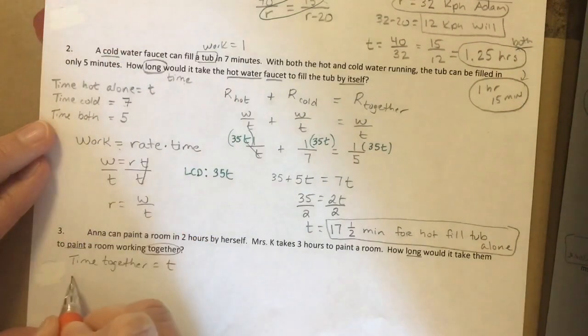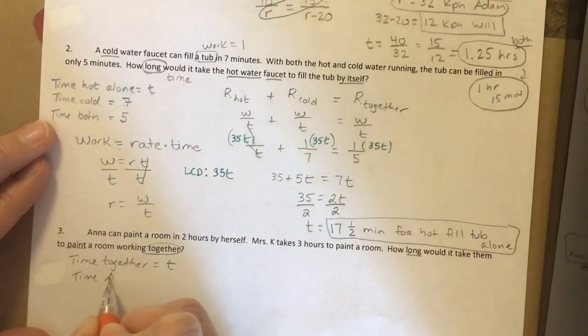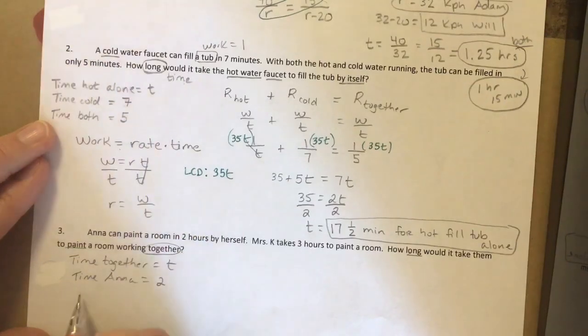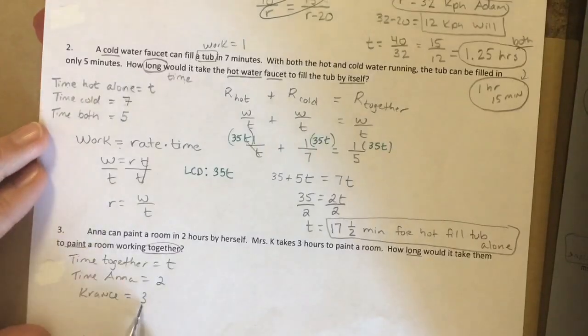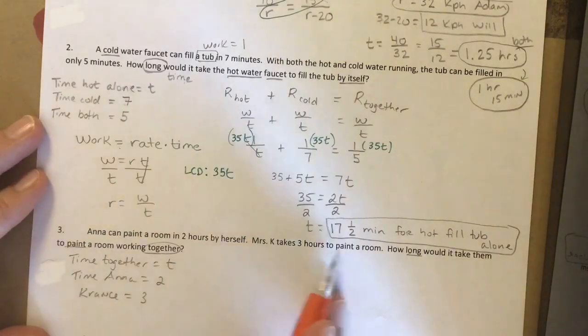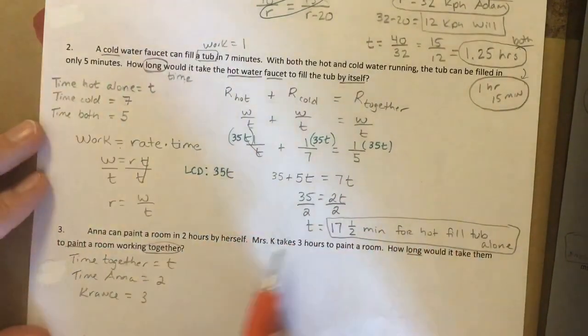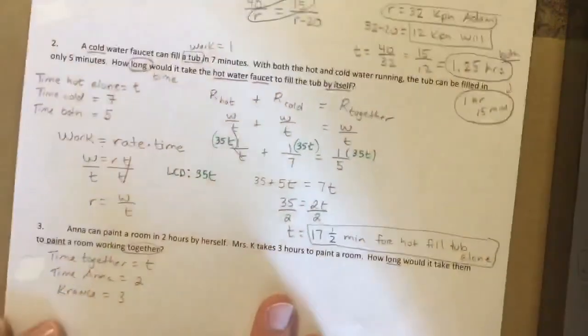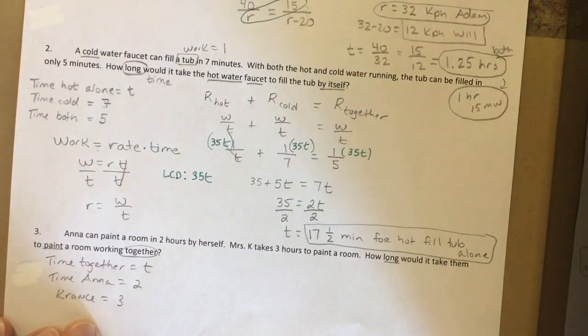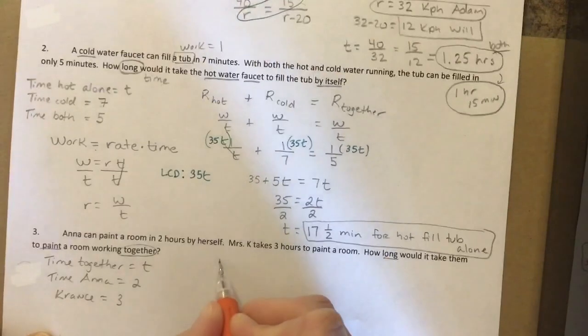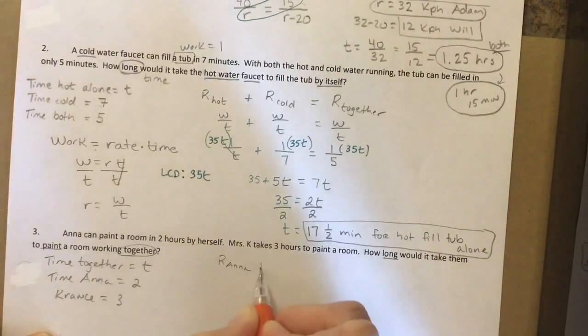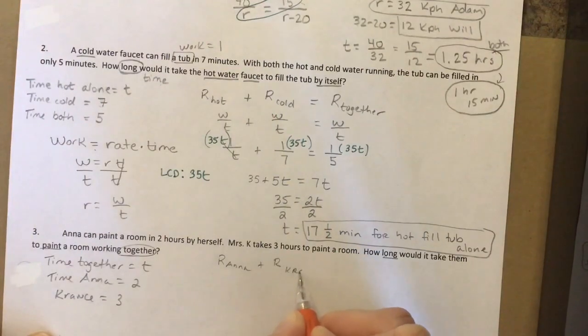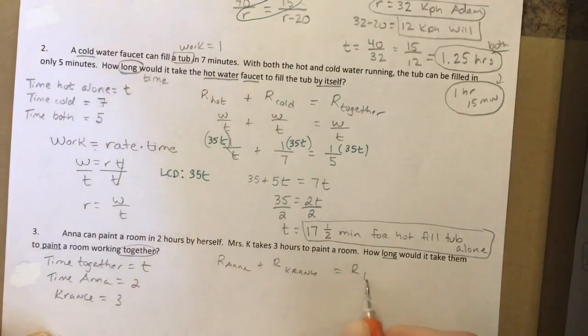Time for Anna, 2 hours. Kranz, 3 hours. I'm a little slow. Take my time, though. You know, very meticulous lines, right? Painting the room. Now, how are we going to set this up? We have alone time and together. Same setup. I'm going to do rate for Anna plus rate for Kranz would equal the rate if we work together.